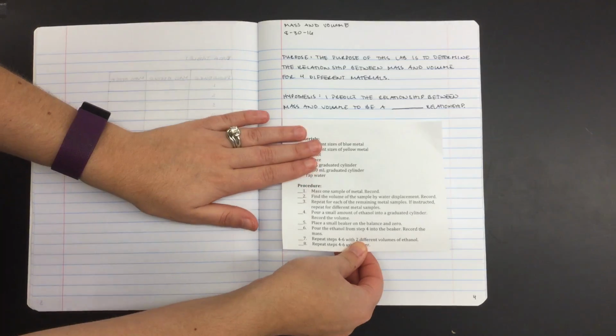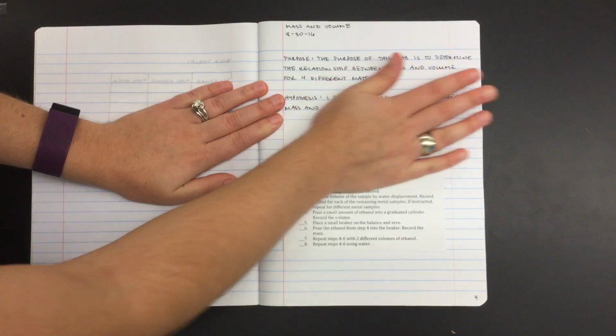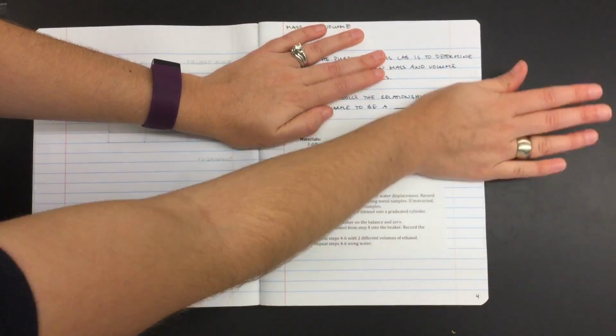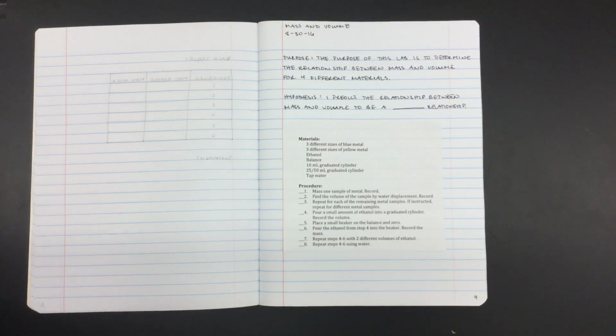And then after that, you're going to put in your procedure. So you'll glue or tape it in. Okay, and then after you've put that in, we're going to set up the rest of our lab notebook.